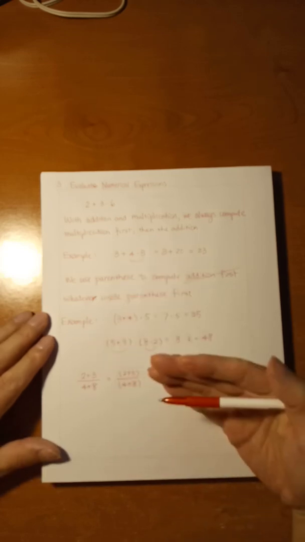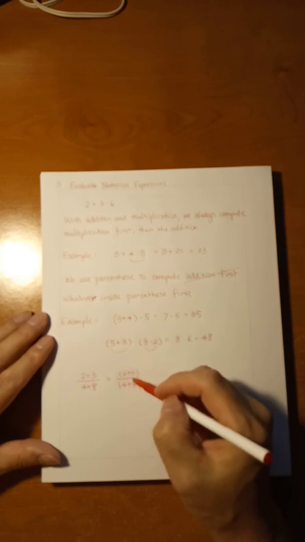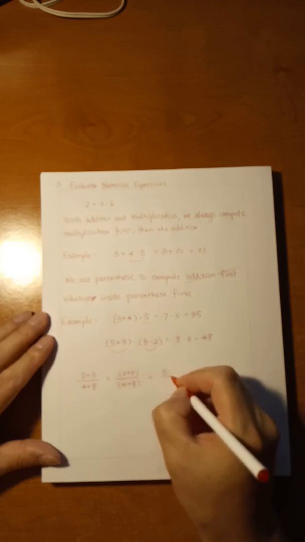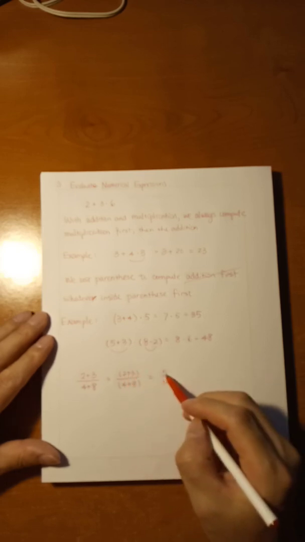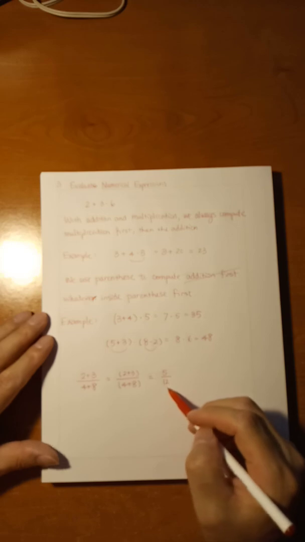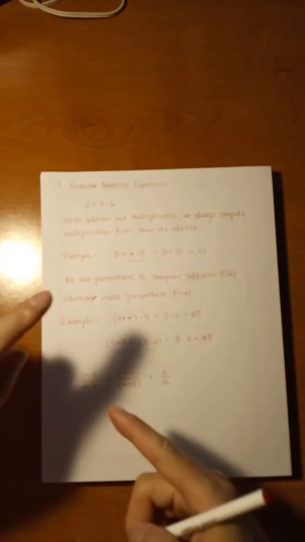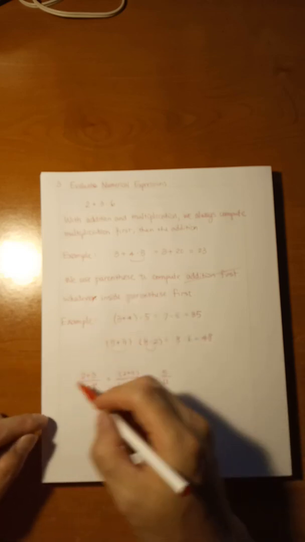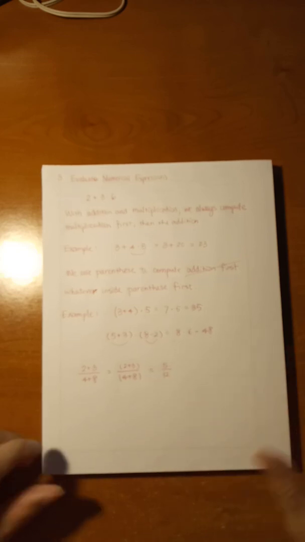Top and bottom are two different regions. You're going to compute the top and the bottom separately first, and then you're going to evaluate the fraction. So 2 plus 3 is 5. 4 plus 8 is 12. Right? So don't do the cross computation. It is separated by this horizontal segment. All right?